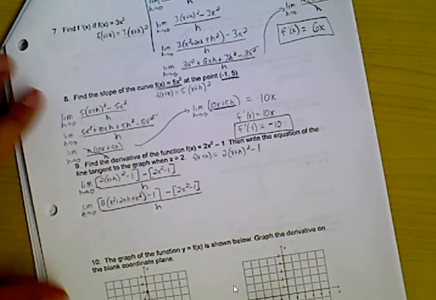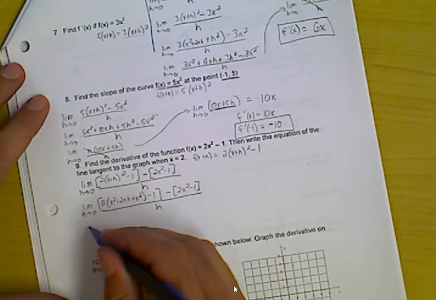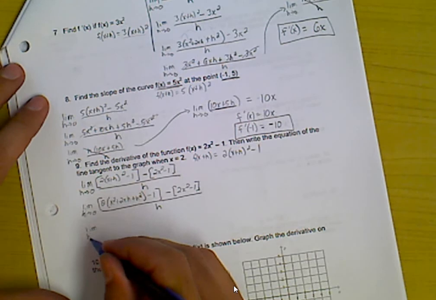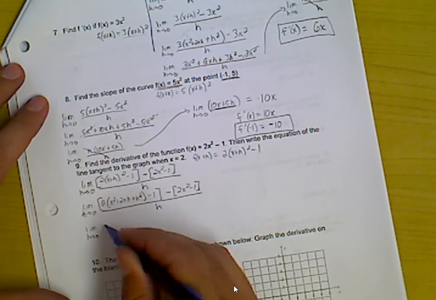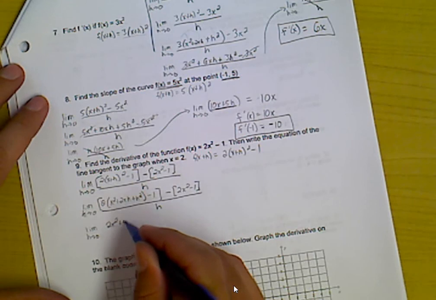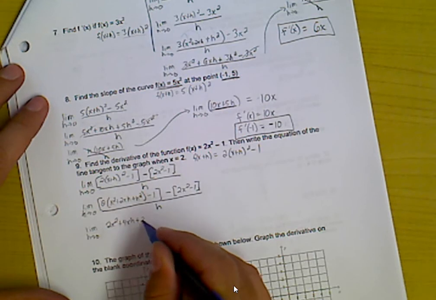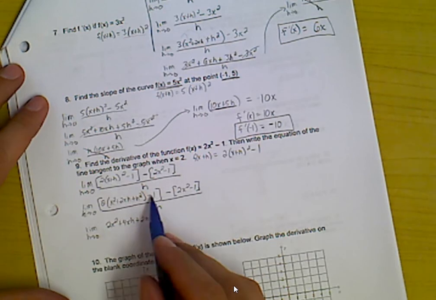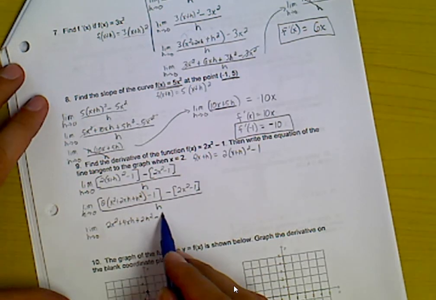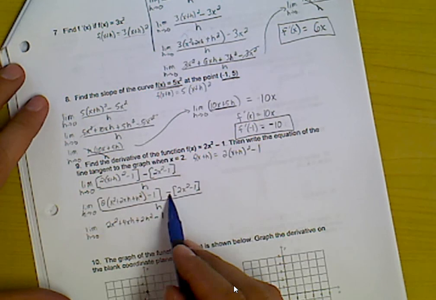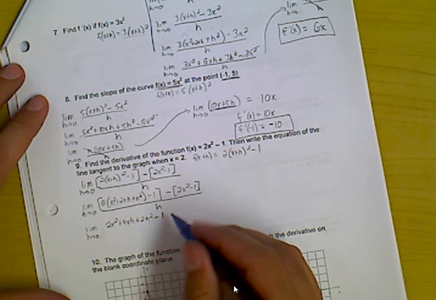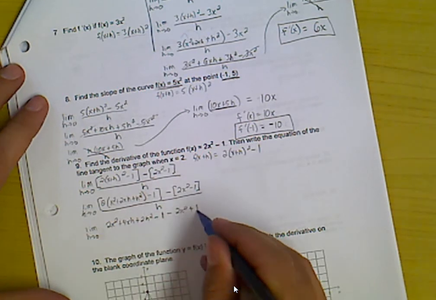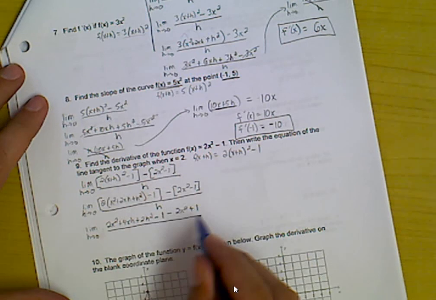We can distribute here, so that's our next step. Make these nice and short. Distribute: 2x squared plus 4xh plus 2h squared. That's just us distributing here. We still have the minus 1. We're going to go ahead and take this negative and distribute in here, so minus 2x squared plus 1, all divided by h.